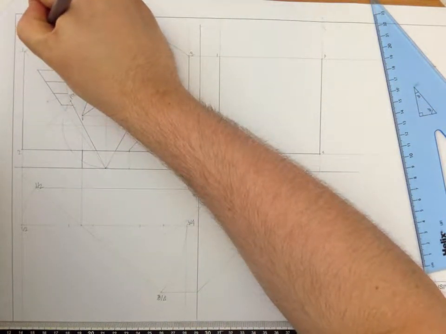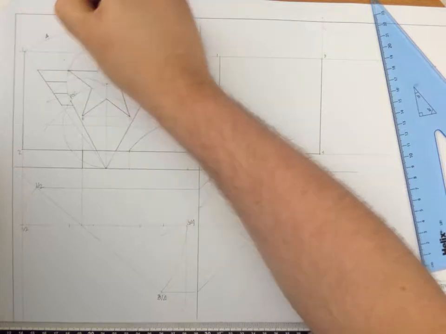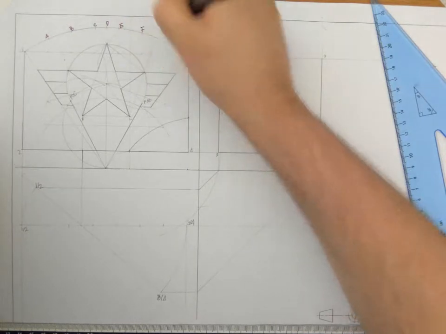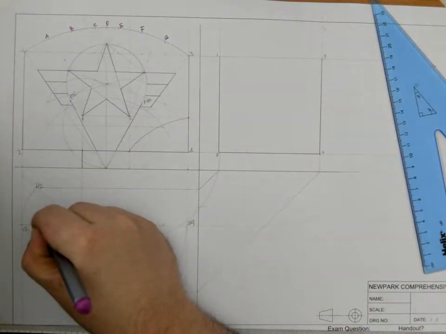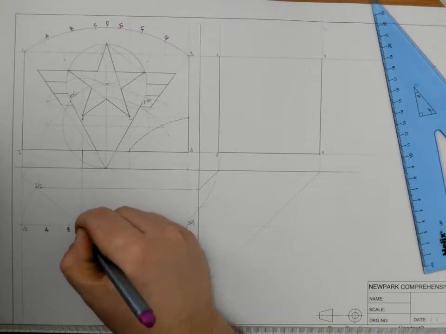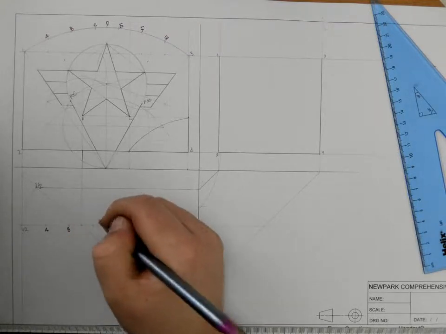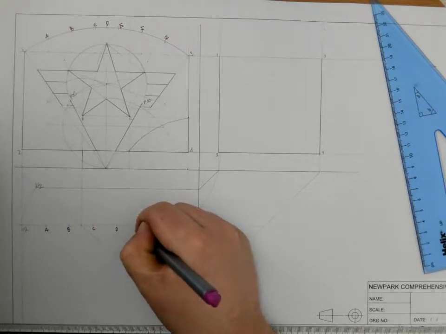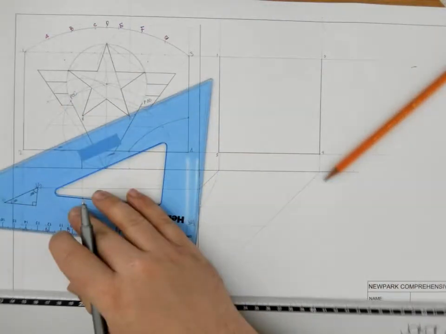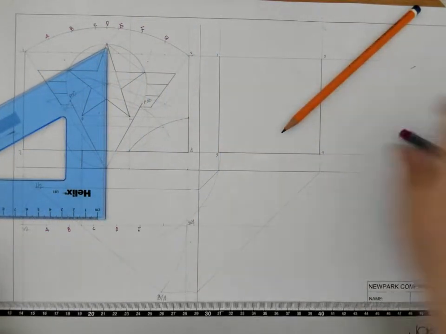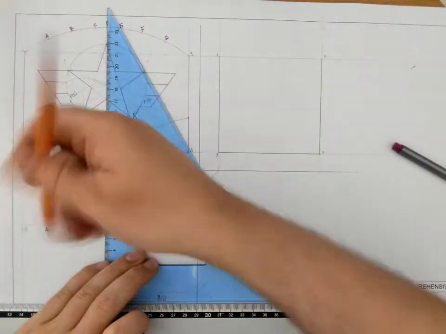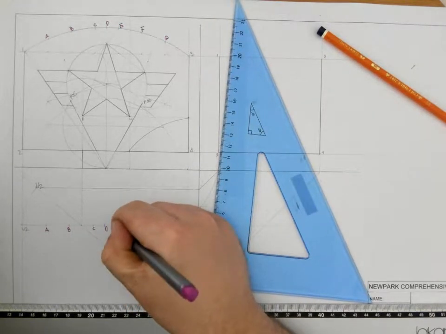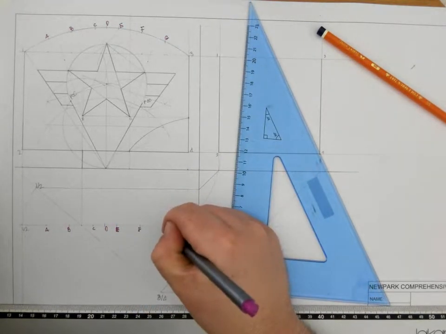So A, B, C, D, E, F, G. Right, so A, B, C, D, I'm after missing D. Sorry, this is D. This is E, F, and G.